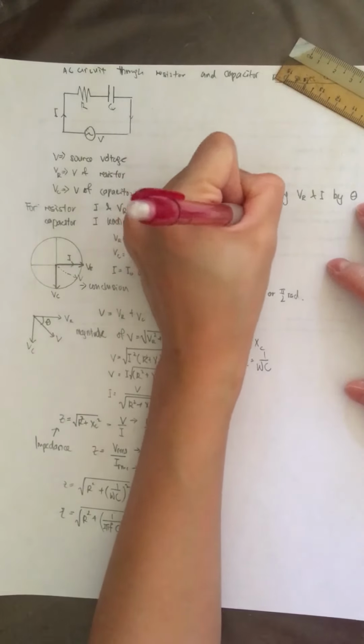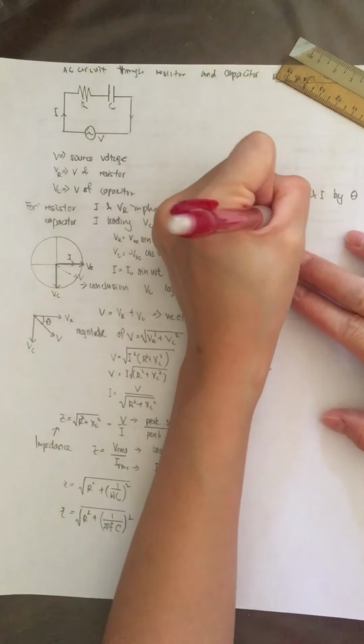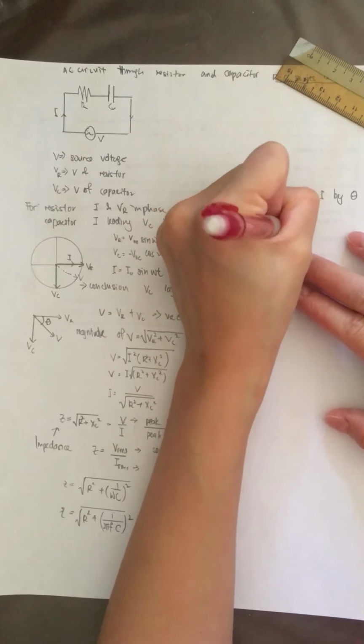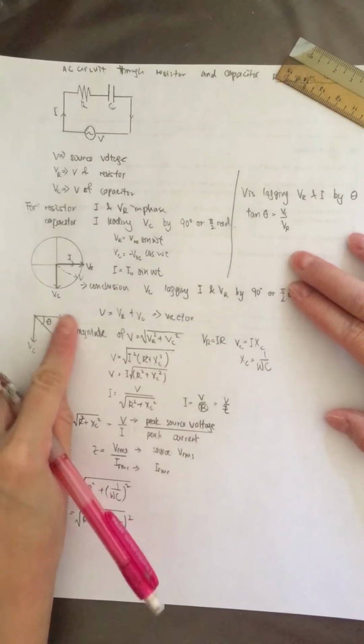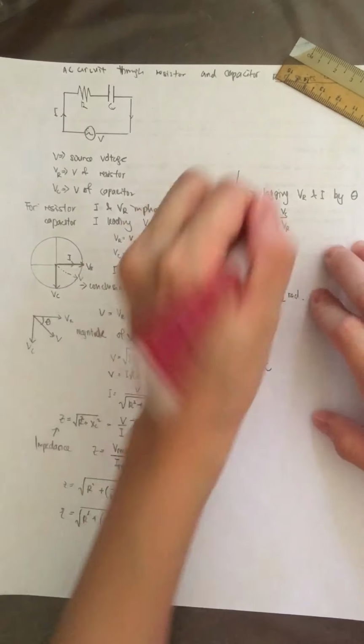So tangent theta is equal to VC per VR. We look at this one. So tangent theta is equal to VC per VR.